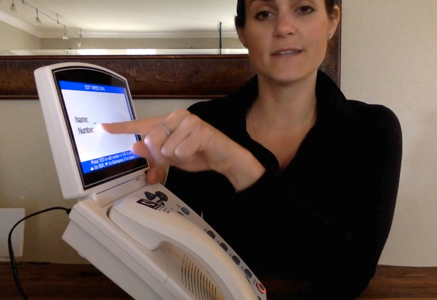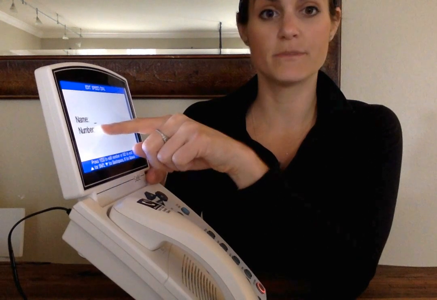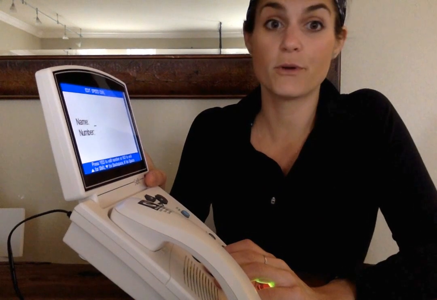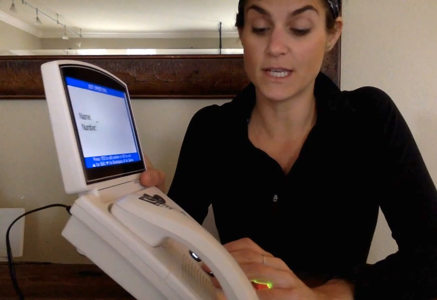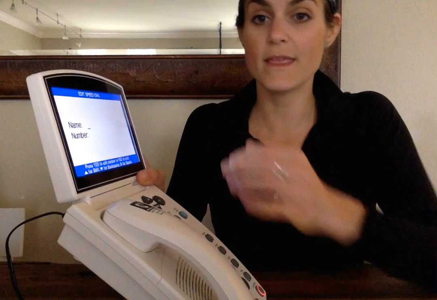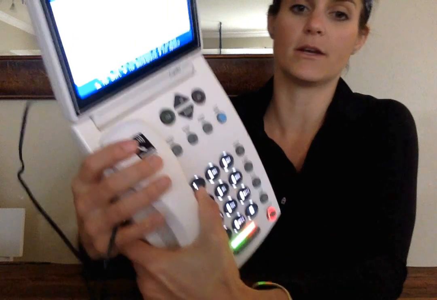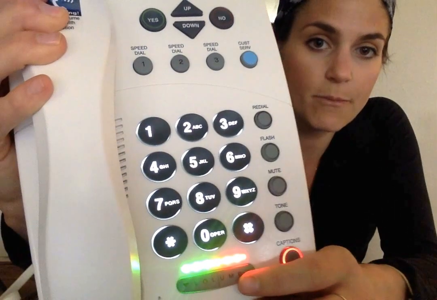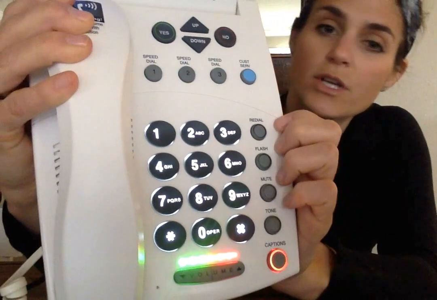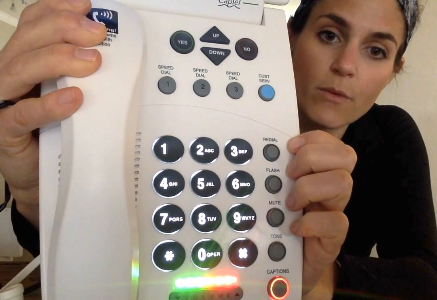So this line is right by name. So obviously we're going to put in the first name of the person that we want to save into here. So I'll put myself. And the way that we would put a name in here is we're going to use the buttons on this pad in order to get the letters that we want.